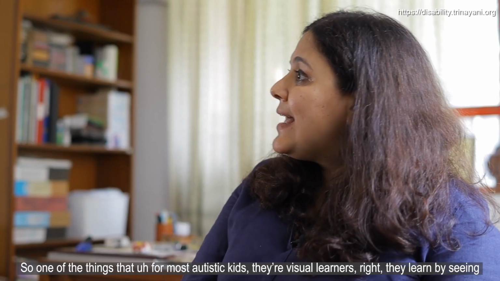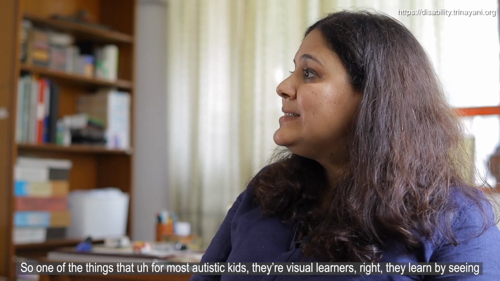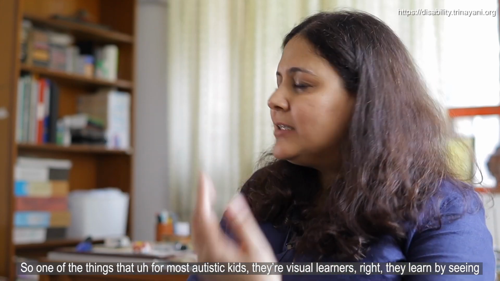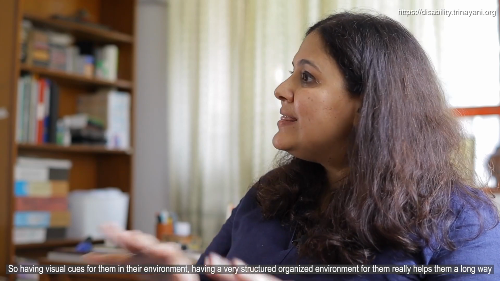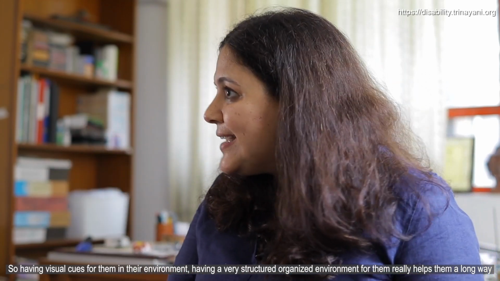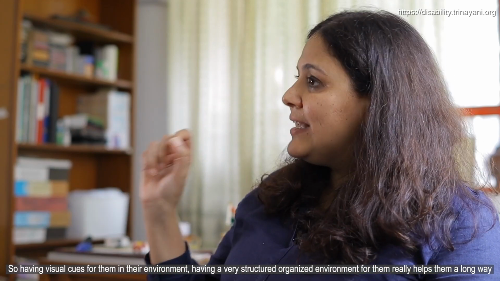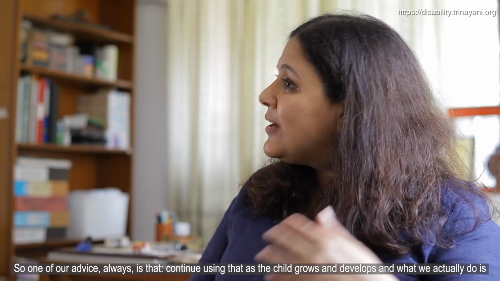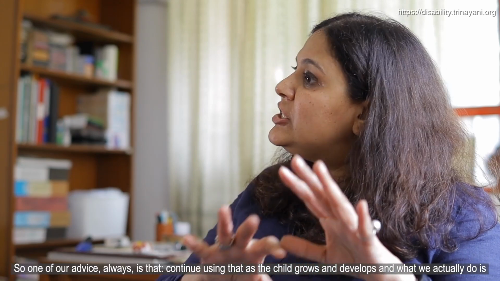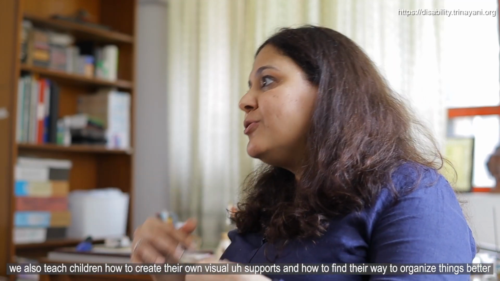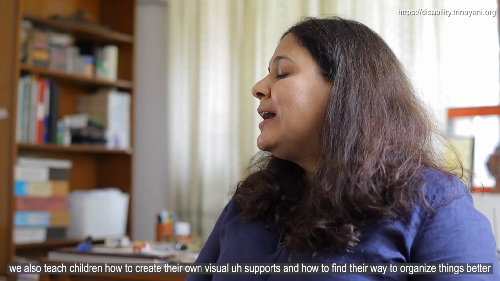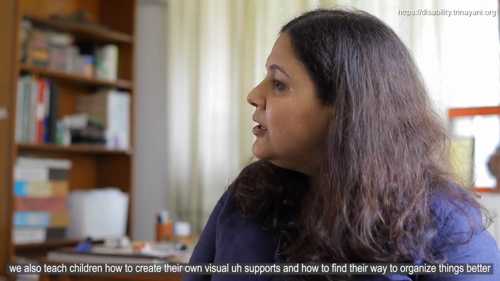So for most autistic kids, they're visual learners, right? They learn by seeing. So having visual cues for them in their environment, having a very structured, organized environment for them really helps them a long way. So one of our advice always is that continue using that as the child grows and develops. And what we actually do is we also teach children how to create their own visual supports and how to find their way to organize things better.